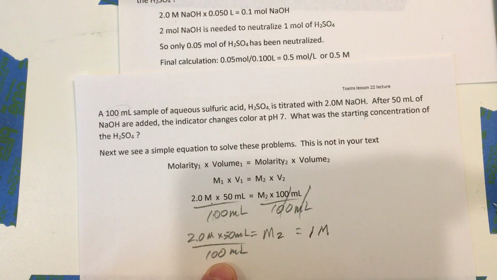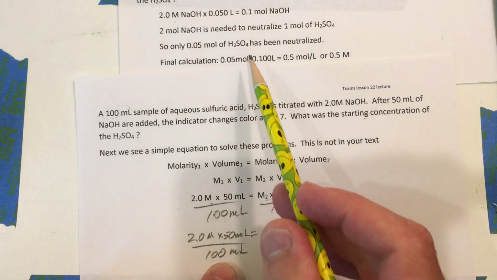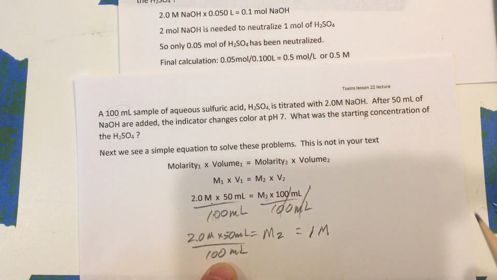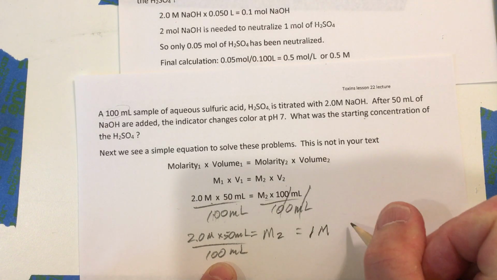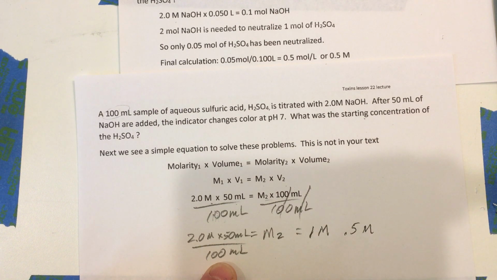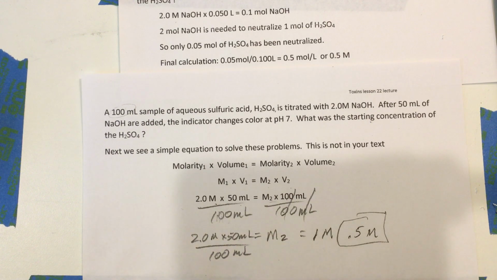But remember, this sulfuric acid has 2 hydrogens, so just like we did up here, we have to say, wait a minute, it's a 2 to 1, so it can't be 1 molar, it has to be 0.5 molar. And there we go. That's our final answer right there, 0.5 molar.